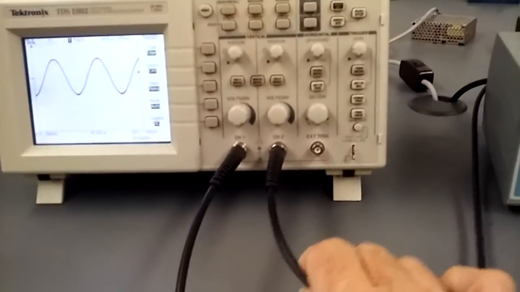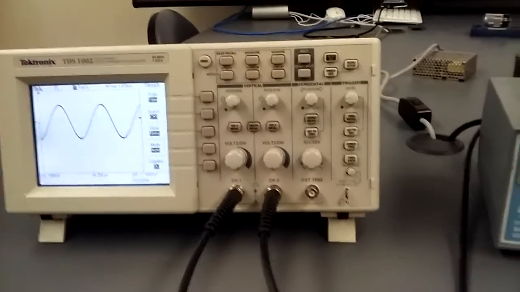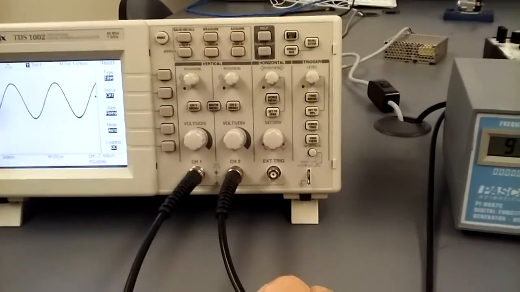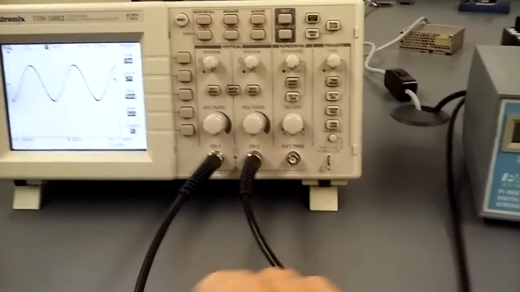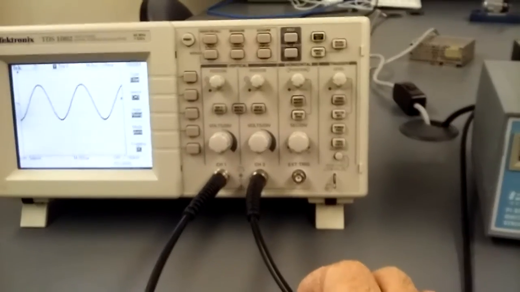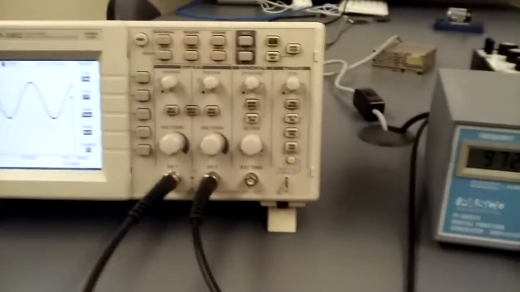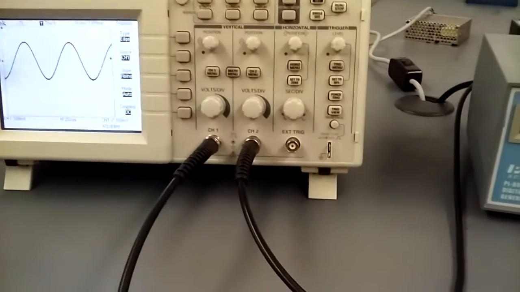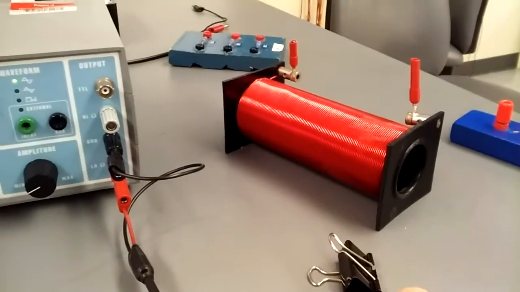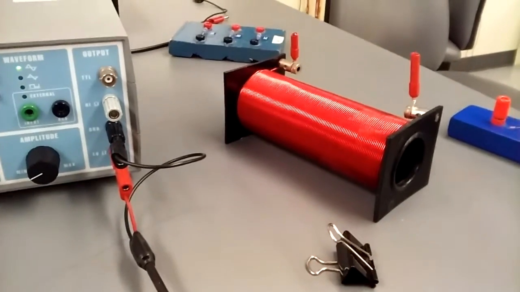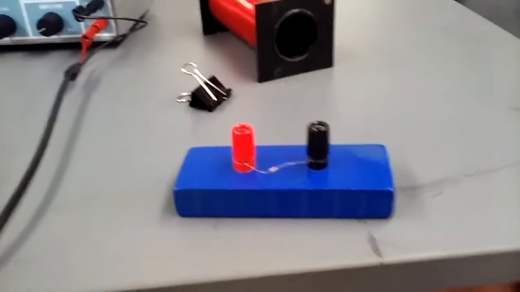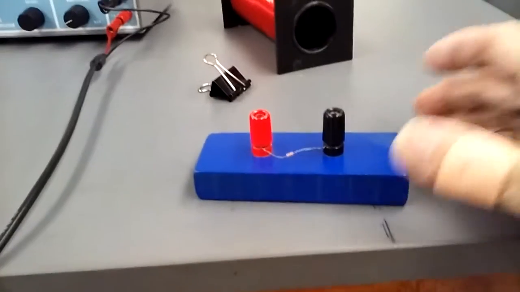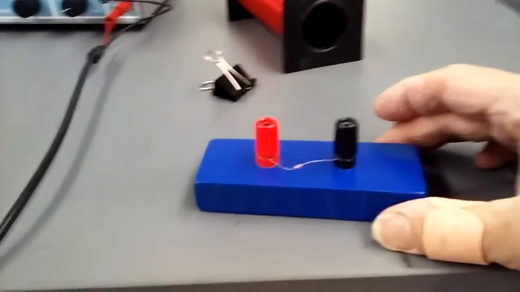You might have noticed already that there are 2 cables that come out of this oscilloscope. One of them is what we've been using so far, and there's a second one. If you wanted to look at 2 signals from 2 different sources at the same time, you could do that. And we will do that when we get to the part of the experiment that uses the inductor.